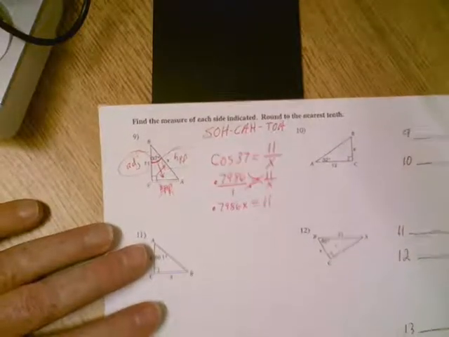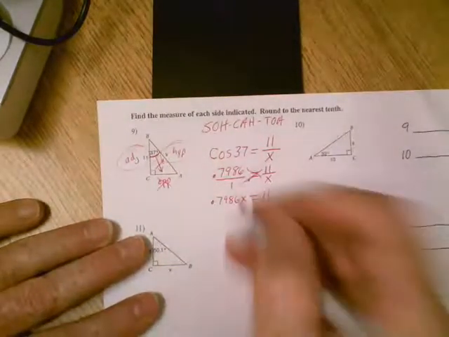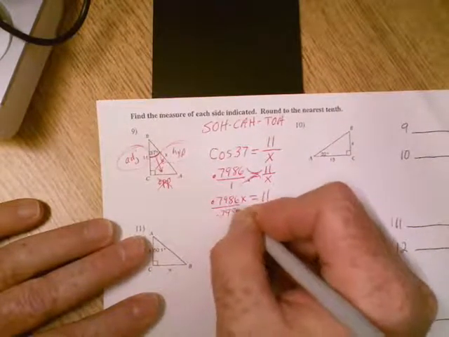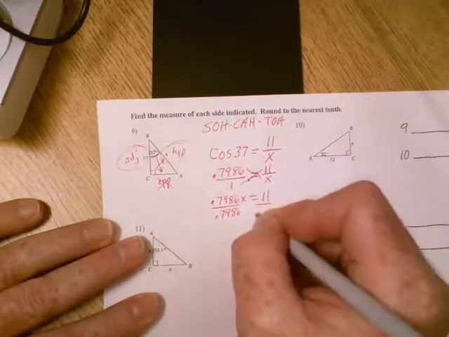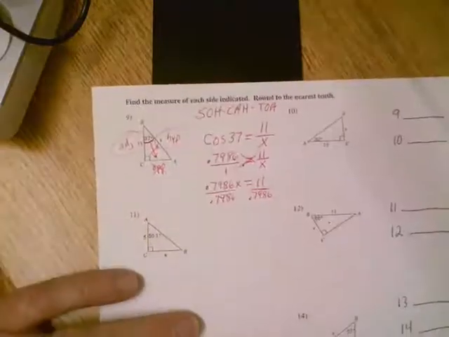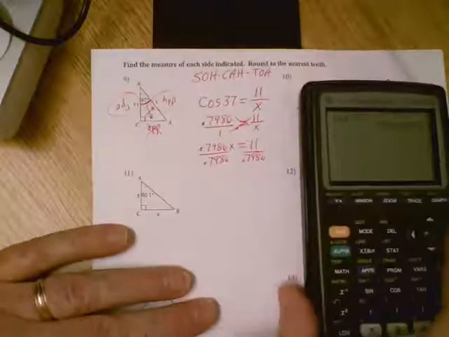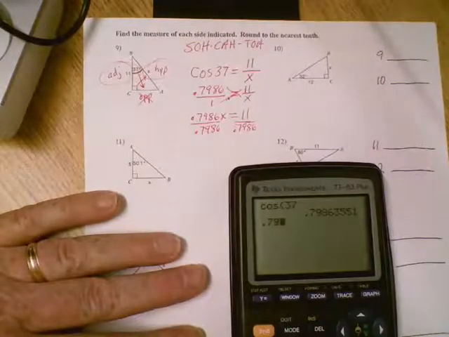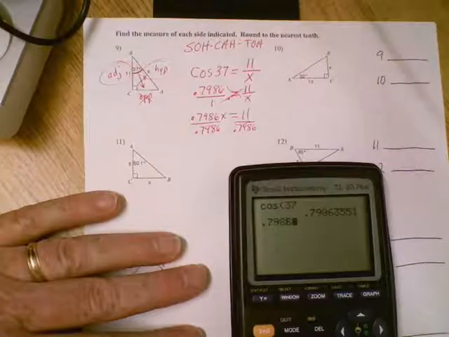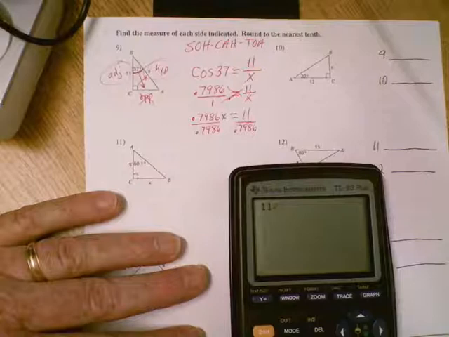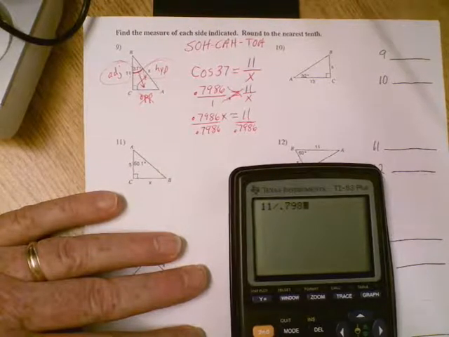This one's a little longer than some of the others because we actually have to divide here. So we divide both sides by 0.7986. After you get the pattern down on most of these, you're doing the same thing over and over again. So you're going to take 11 and you're going to divide by 0.7986, hit equals.